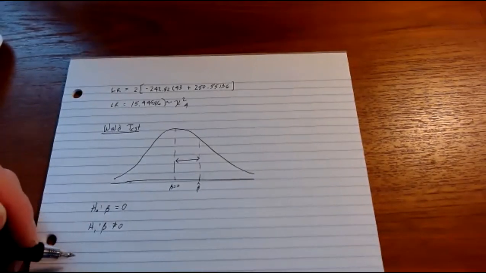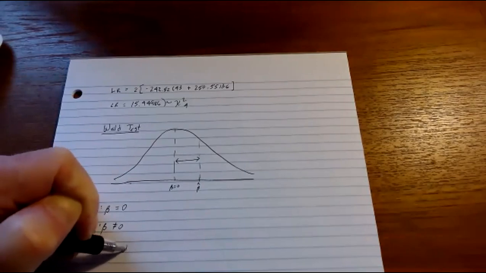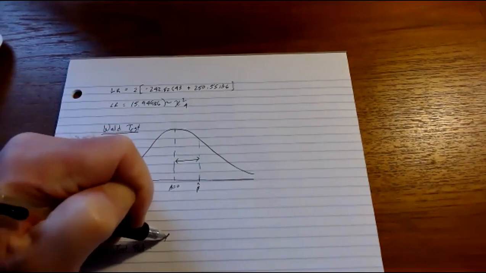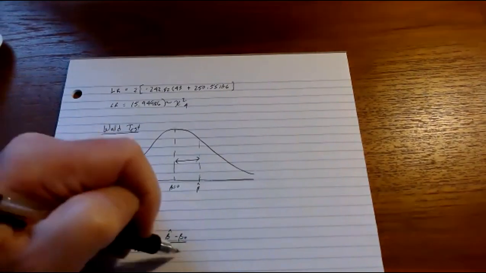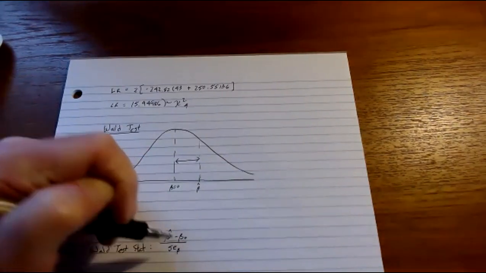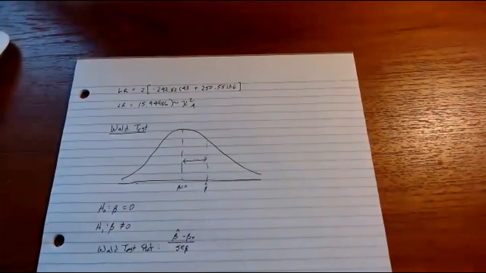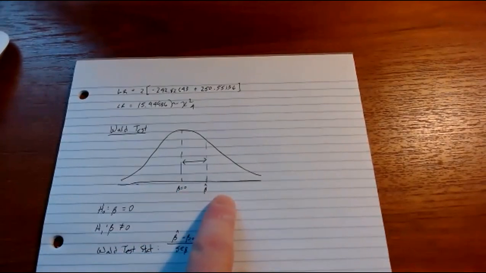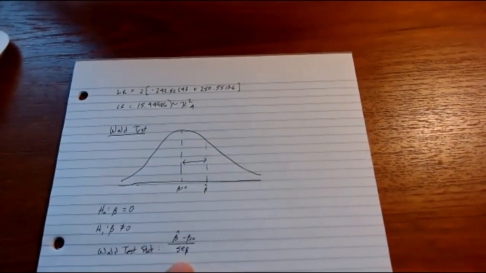And to compute the Wald test statistic, we're going to take beta hat minus the hypothesized value of beta divided by the standard error of beta hat. And that should look pretty familiar, because when we do a t-test, the picture looks like this. The intuition is just like this. And the test statistic looks like this.